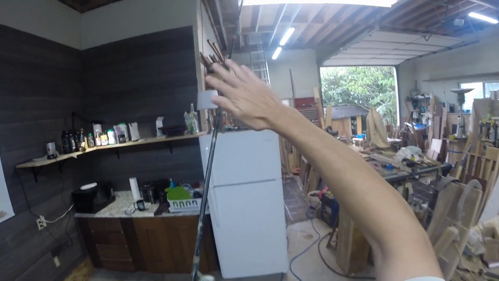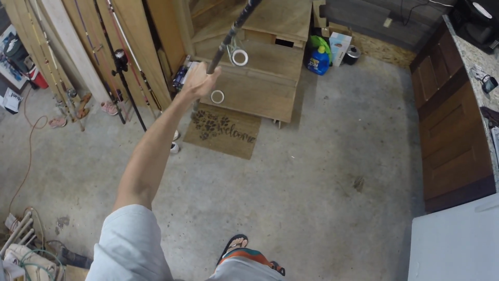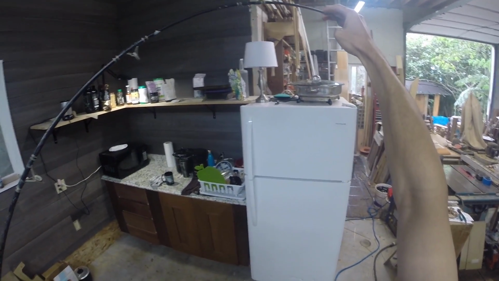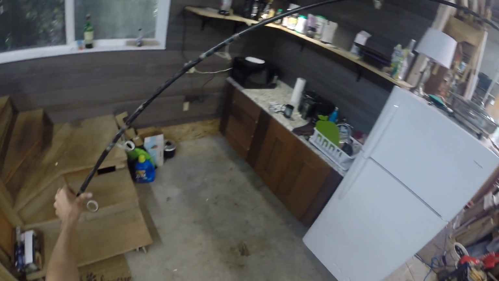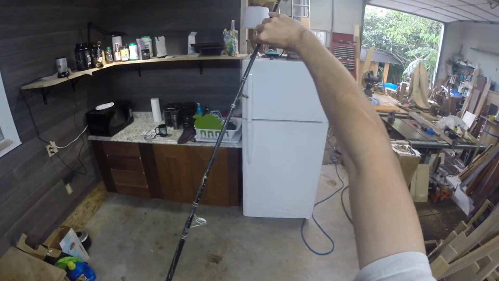With one of these longer poles, it's a lot harder to bend it properly. You have to go up, bend it, and stick it over to something. It's bending relatively high up, but it's got a nice arc to it. That means it's probably bending right about here, about a third of the way down the pole.